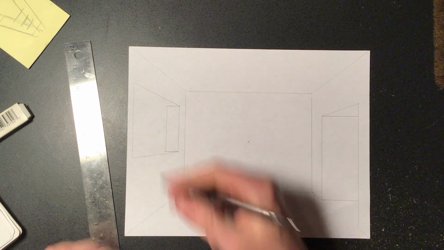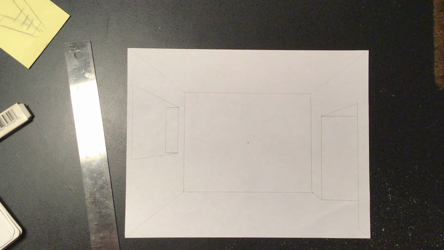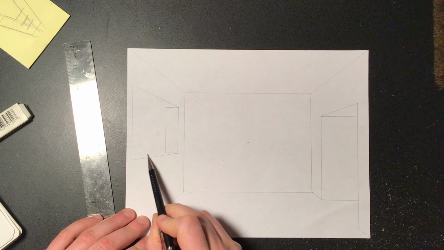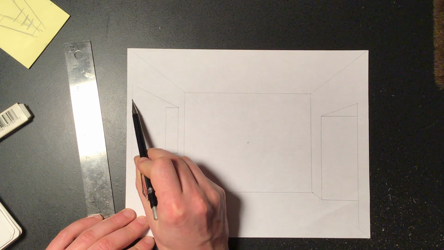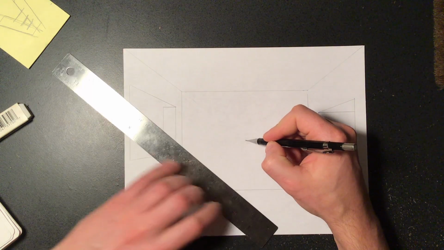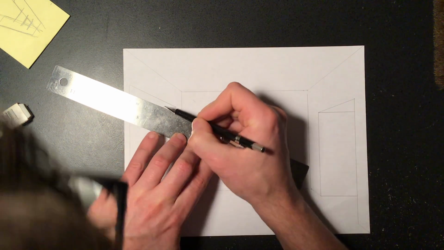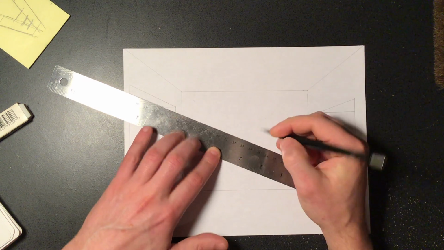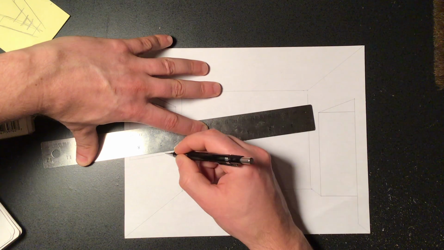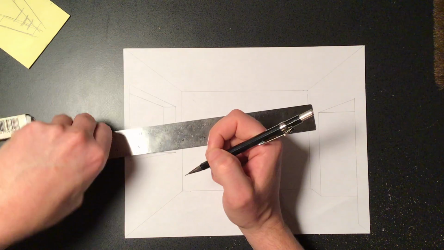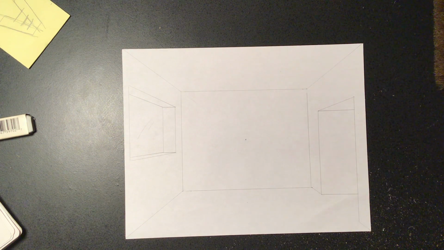Okay. Then we're just going to connect those with a vertical line. Okay. And from these 2 corners of this rectangle that we just made, using the vanishing point, we're going to draw a line coming back and then stops when it hits the edge of the window, and then same thing at the top. All right, so now we have a little window looking out.